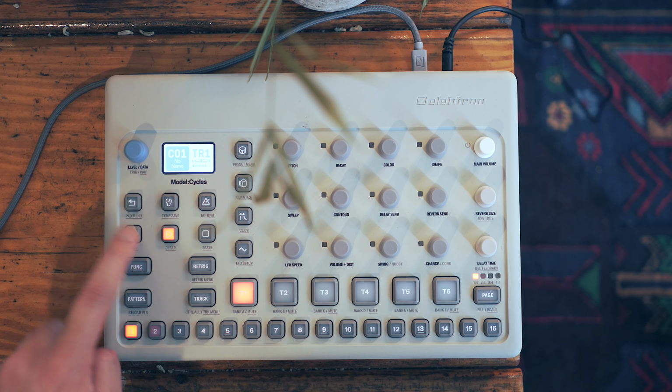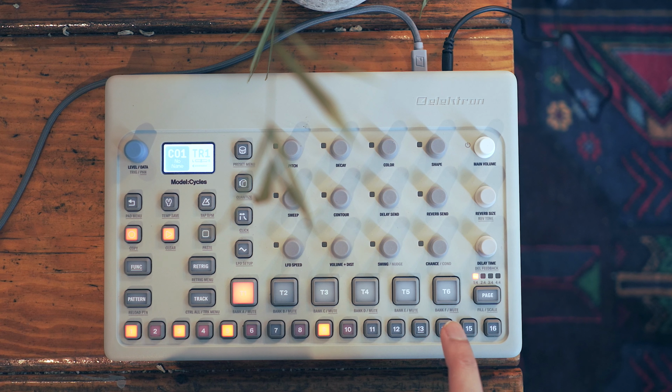Right now, by default, it's a kick drum. Let's go ahead and step sequence a four on the floor style kick drum pattern. Now I'm going to add a hi-hat on the same track.